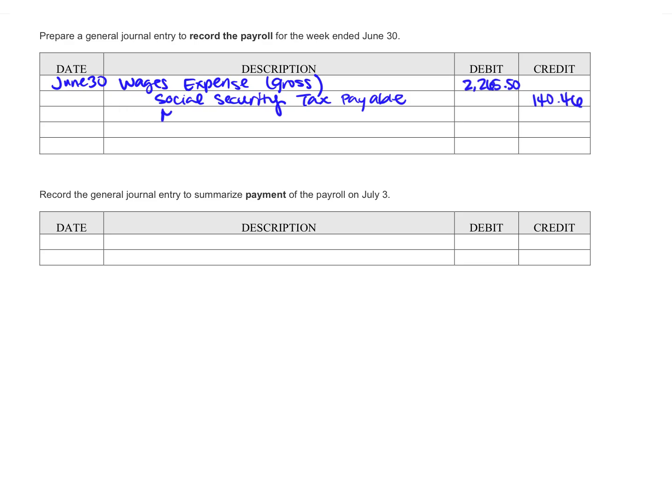Then we had Medicare taxes payable, and that total was $32.85. Then we had income tax payable, and that total was $149.